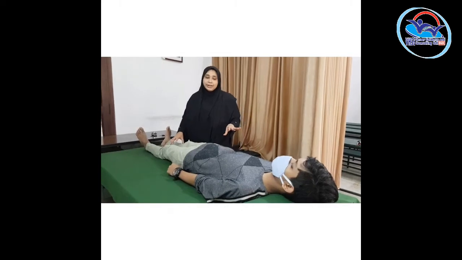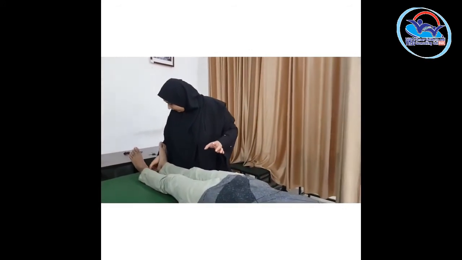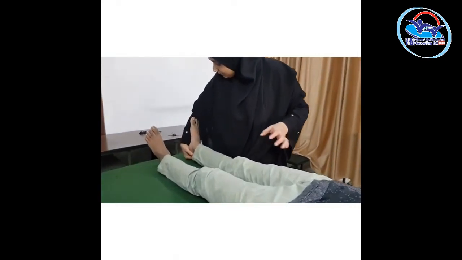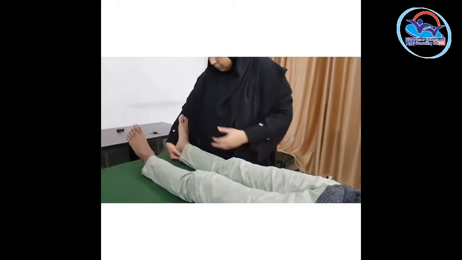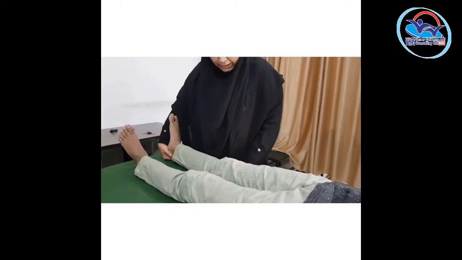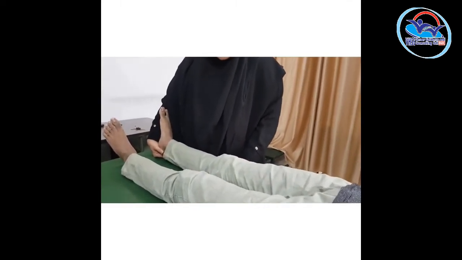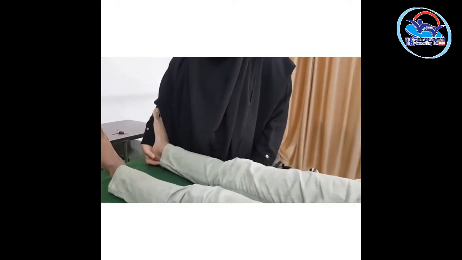The passive movements of the hip we are doing in the lying position, supine lying, except the extension of the hip, which we are doing in the side lying position, as we did in the shoulder extension. So for starting the hip joint movement, we are just holding the heel of the patient, holding the foot and keeping my one hand below the knee joint.